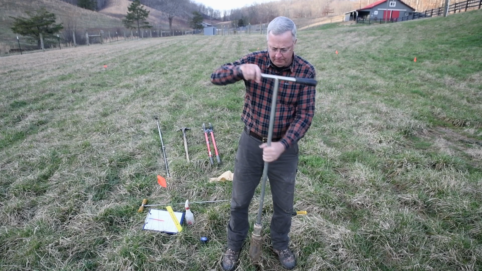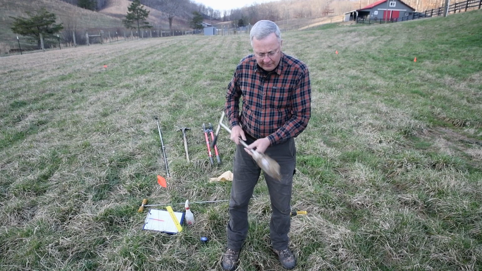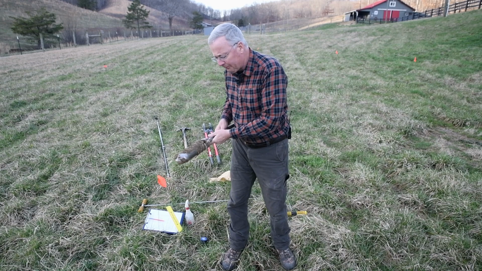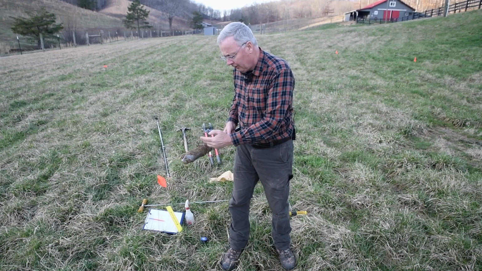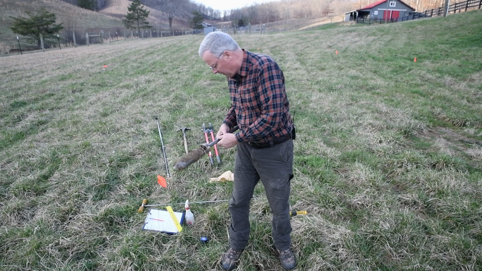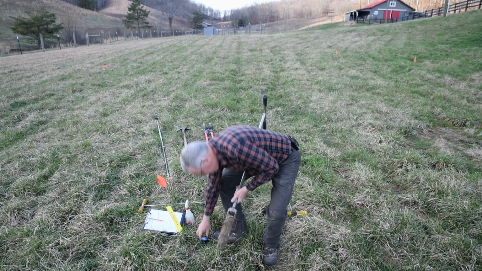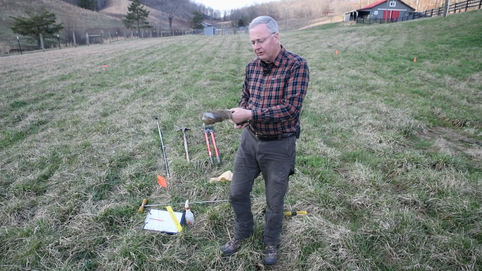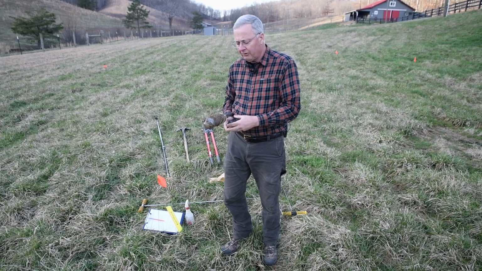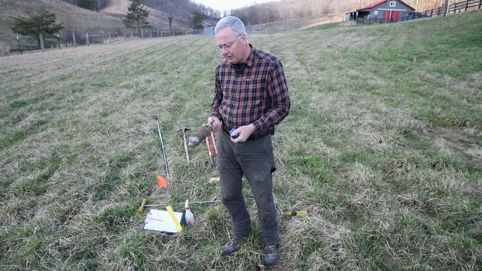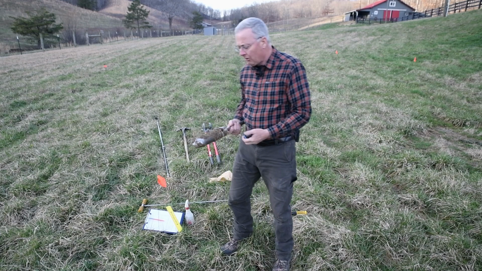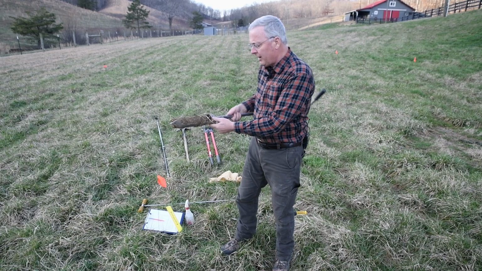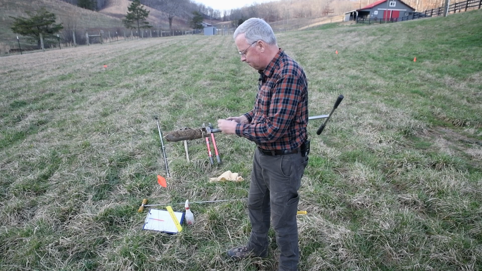Bring it straight up. And what I look for is topsoil near the surface, switching to mineral soil. And I have a tape measure here. Topsoil has a lot of organics in it. It's where the field has been plowed year after year. And it's darker in color. And there are fine roots in the topsoil.